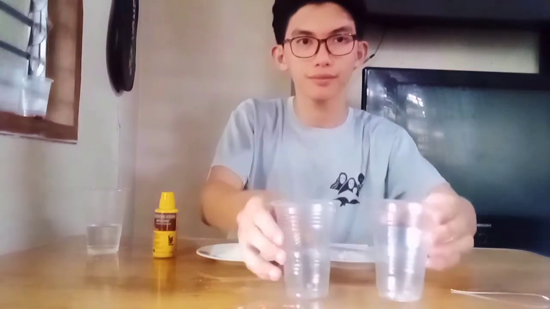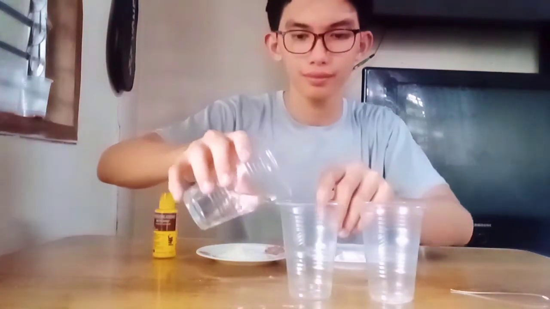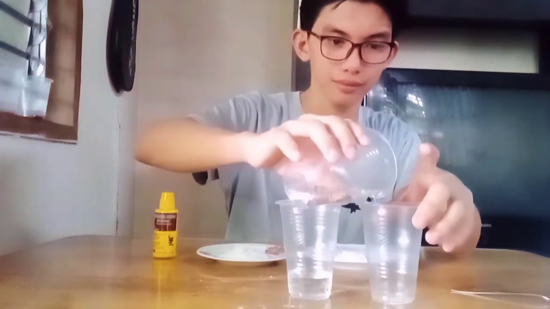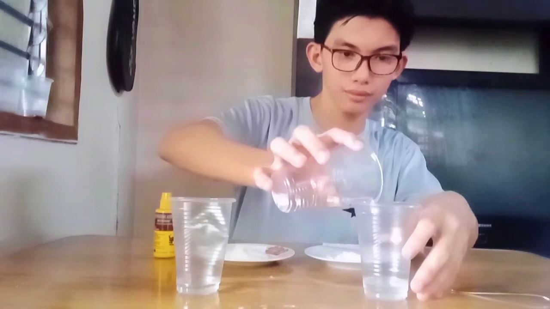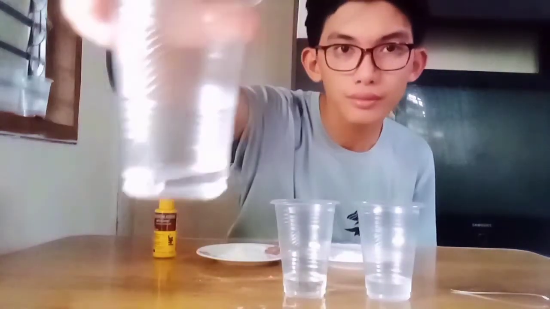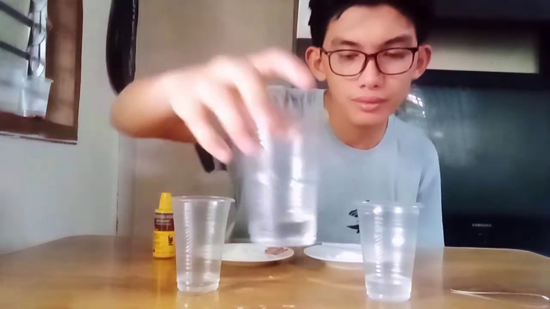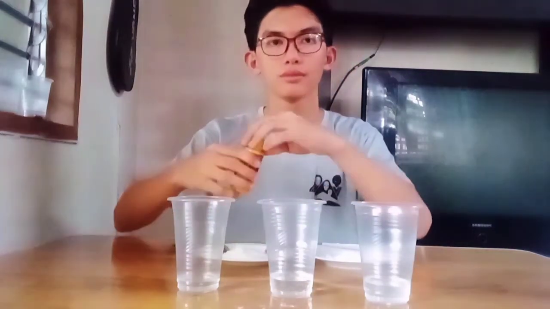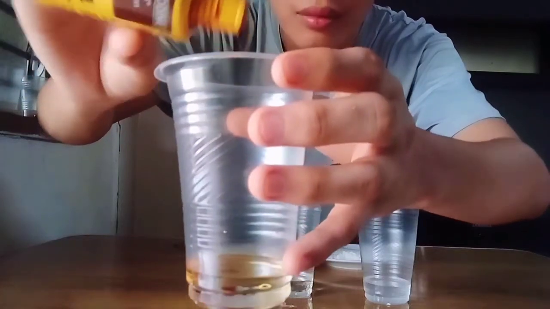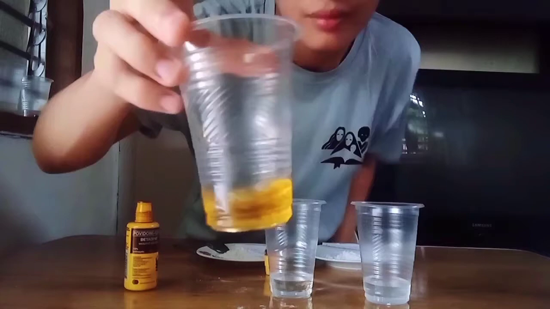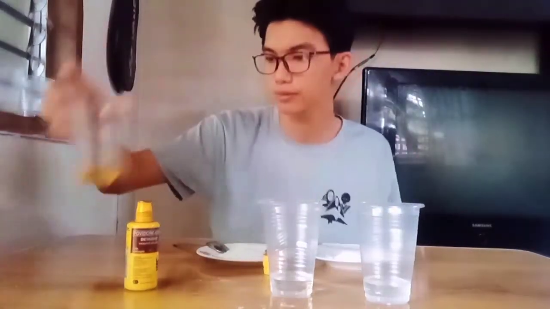So the next thing that we should do will be using disposable cups, and we will transfer the water into both of the disposable cups. So, this is what it looks like if you drop a betadine or an iodine on a water solution. It has a color yellow.